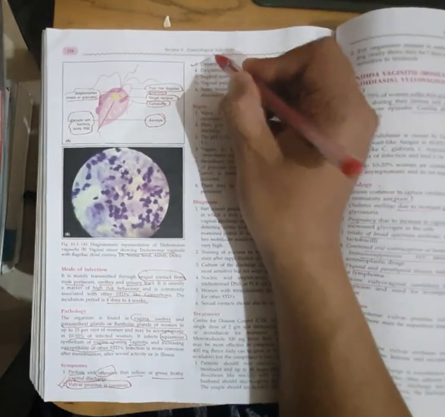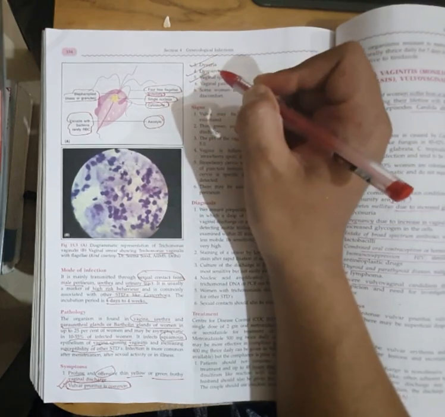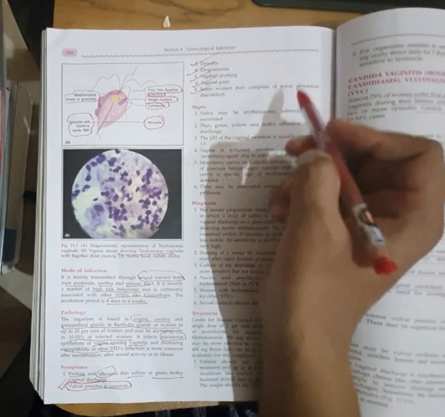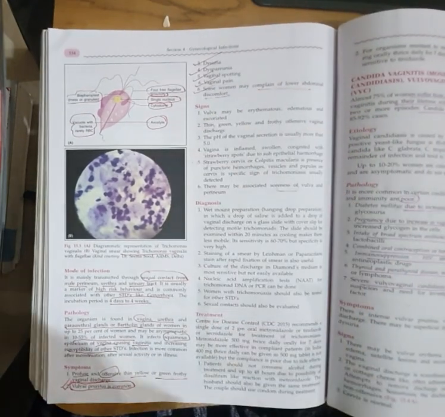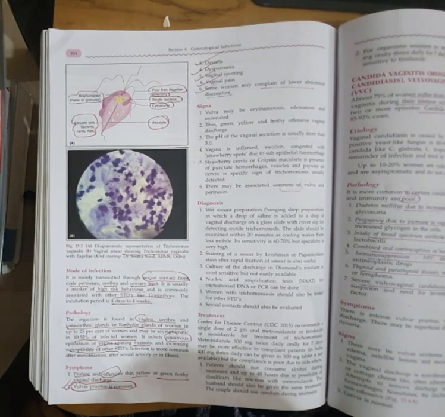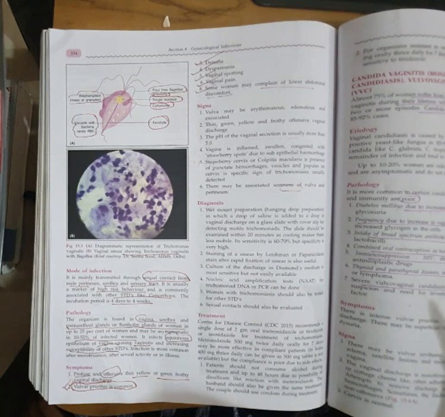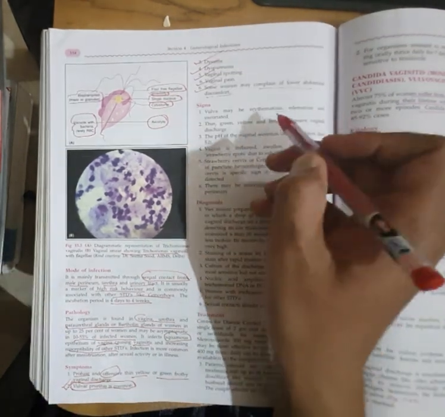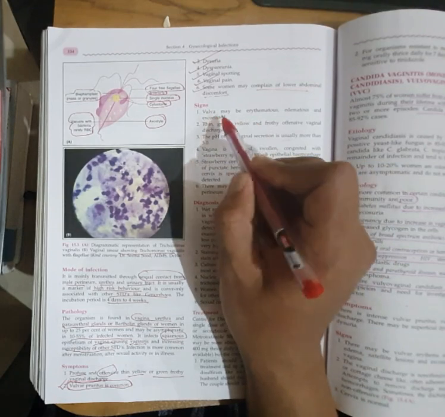There may also be dysuria, dyspareunia, vaginal spotting, and vaginal pain. Some women may complain of lower abdominal discomfort. These are the symptoms: profuse, offensive, thin yellow or green discharge; vulval pruritus is common; dysuria, dyspareunia, vaginal spotting, vaginal pain. Some women complain of lower abdominal pain.